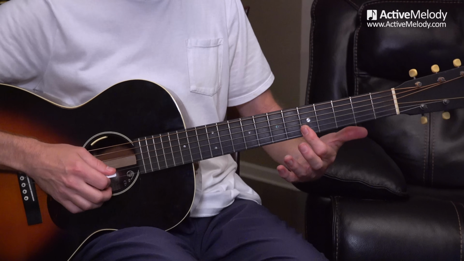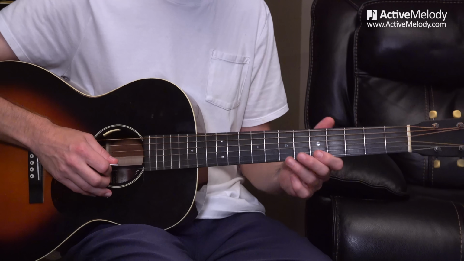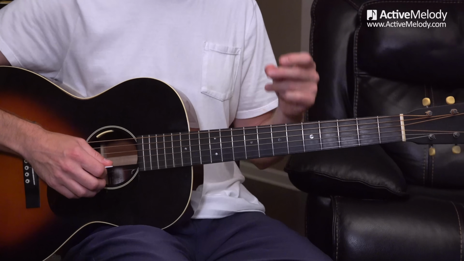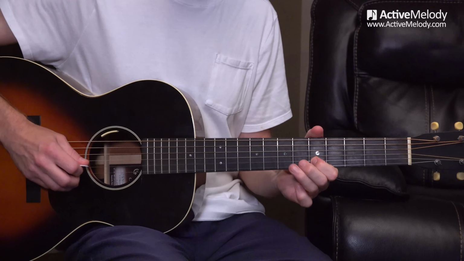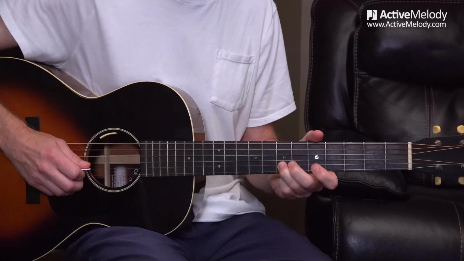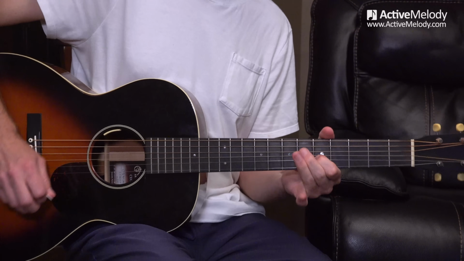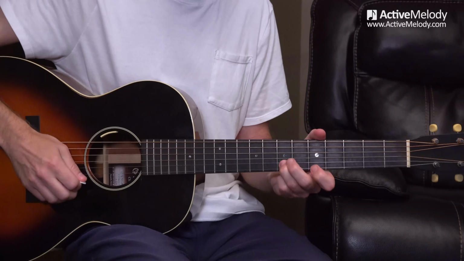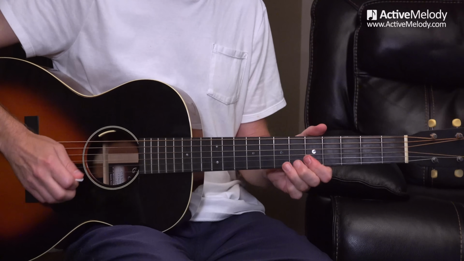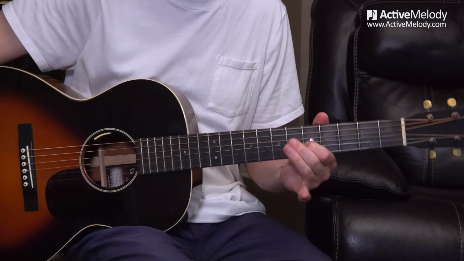So I'll start off by playing the major pentatonic scale pattern 2, this little box, right? So if I'm counting that out, I'll count it out: 1 and 2 and 3 and 4 and 1. Well, I didn't say the and of 2, but it was there. So 1 and 2 and 3 and 4 and 1 and 2 and.